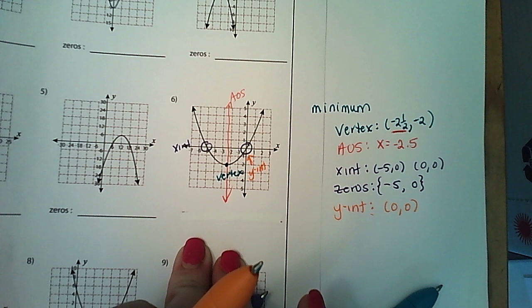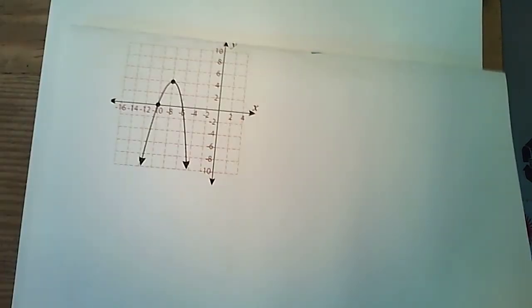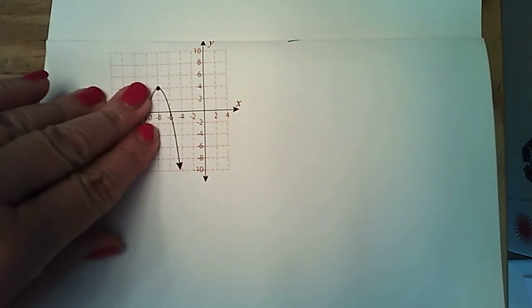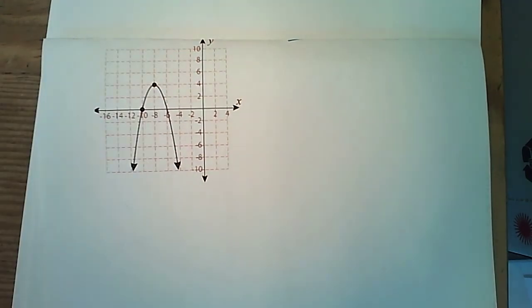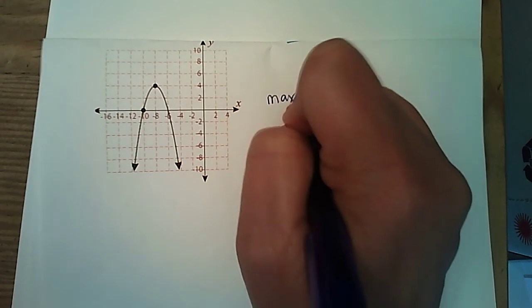Let's look at another graph. All right, so with this graph here, let's pull off that same information we just did. The first thing I want to know is, is it a maximum or a minimum? Excellent. It's a maximum.